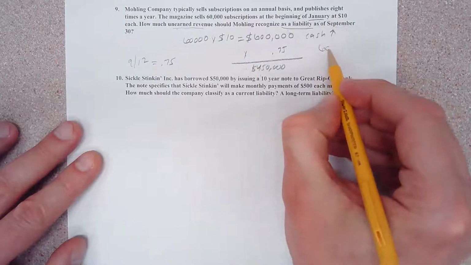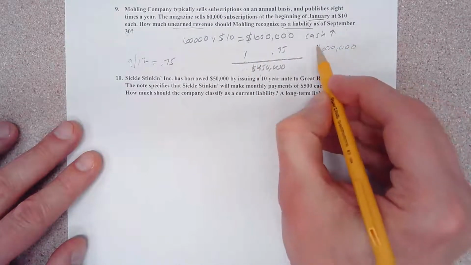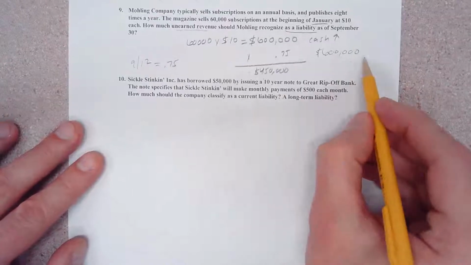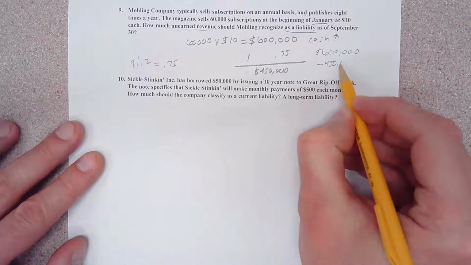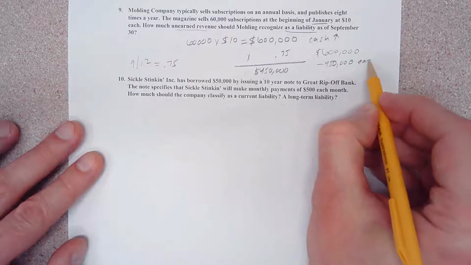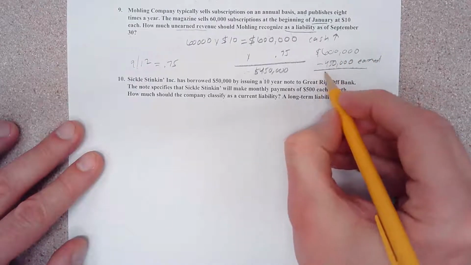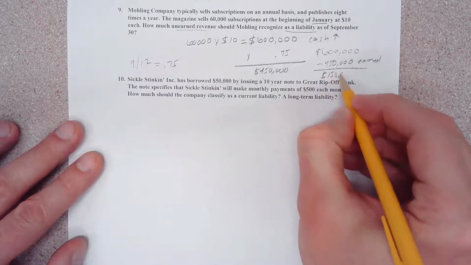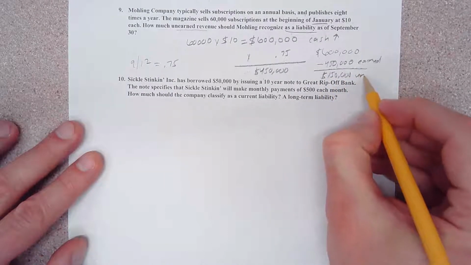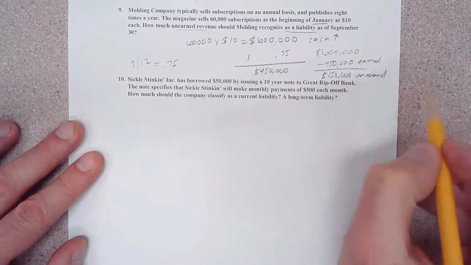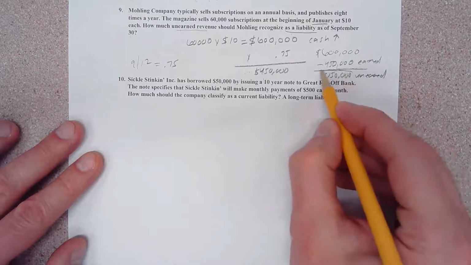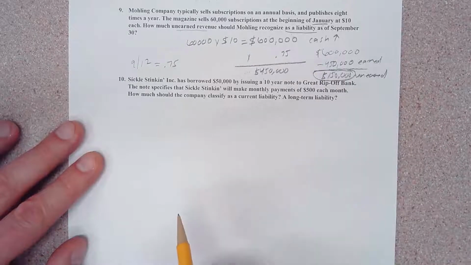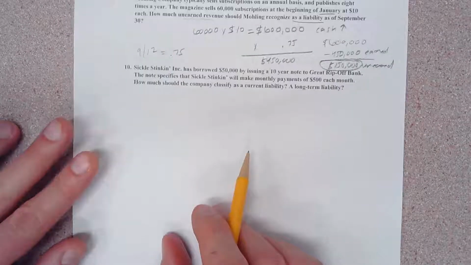So let's go over here really quickly. $600,000 received minus $450,000 earned leaves us with $150,000 unearned revenue liability. $150,000 is our answer.